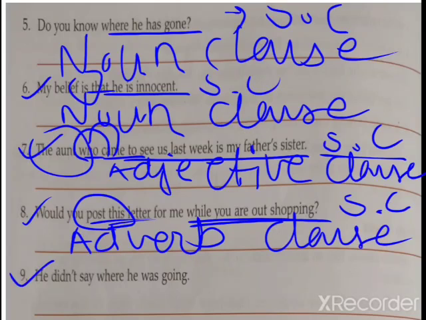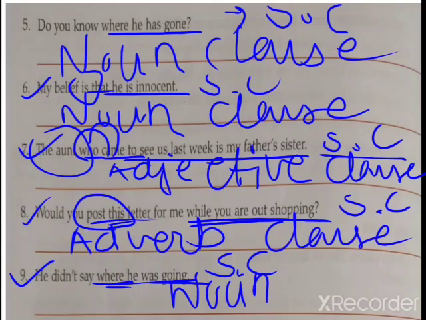He didn't say where he was going. Now look at here, where is used but not for the place. Here there isn't any place. Where is a conjunction, where he was going is a subordinate clause. He didn't say is the verb, and the clause is the object of saying. Here the object of the verb is say. So it's known as a noun clause.